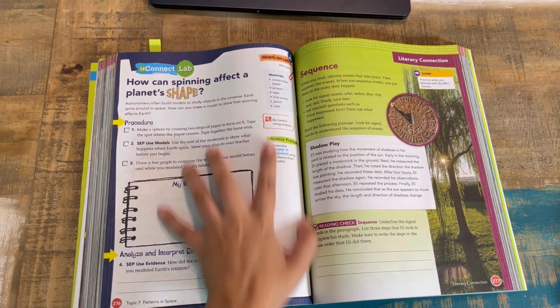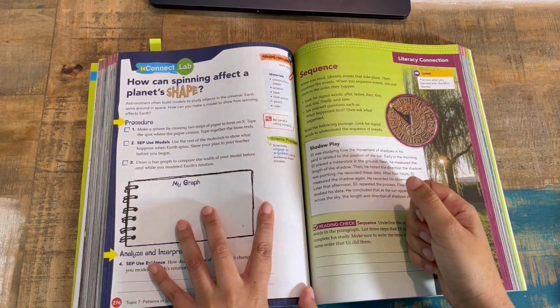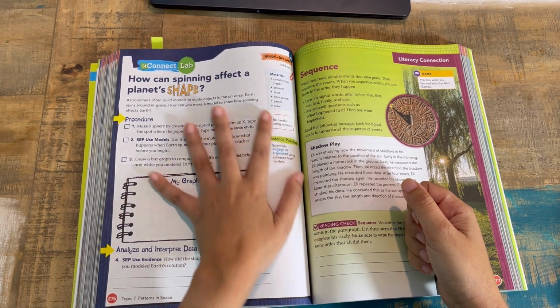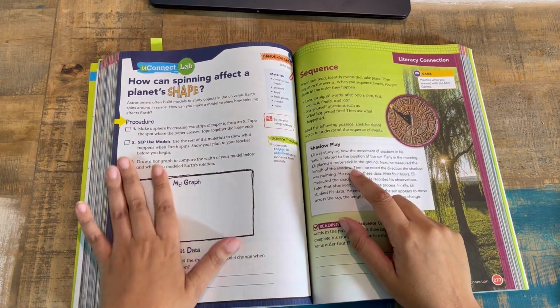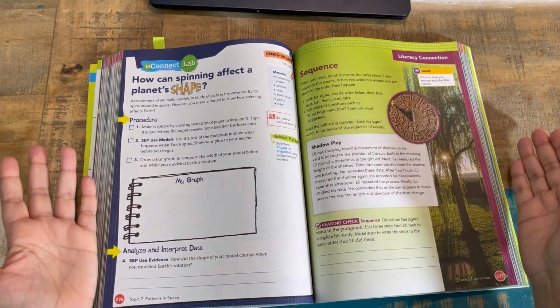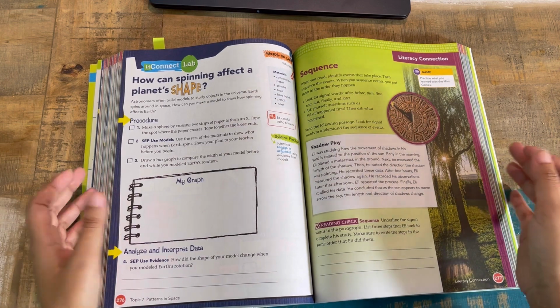You're going to have all this here, and if you need to print an additional one, maybe you have a tag-along, you will have access to that in your teacher database, in your teacher platform. So here you can see the Connect lab. You can write right on here; this is consumable unless you're planning to reuse it again, then you can go ahead and print sheets, but that would be a lot of stuff to print.